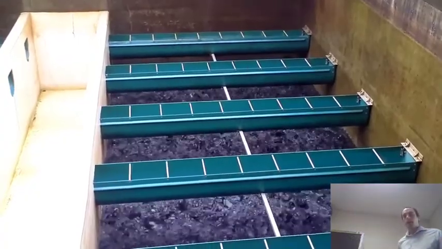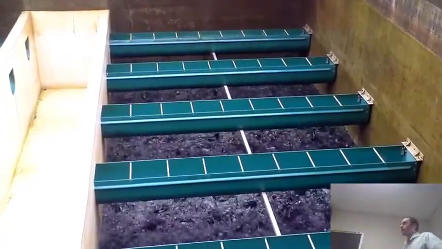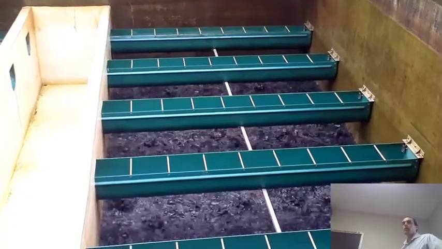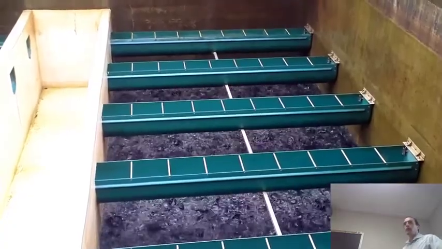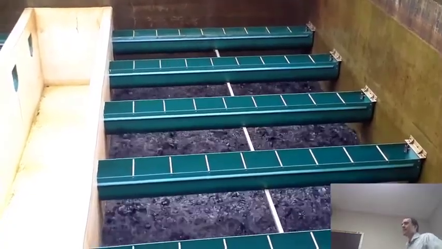Okay, so they're air purging now. This is the water that's sitting on top of a filter bed. It's probably a few feet of water. Looks pretty nasty.